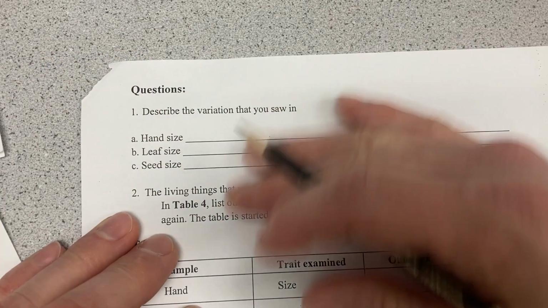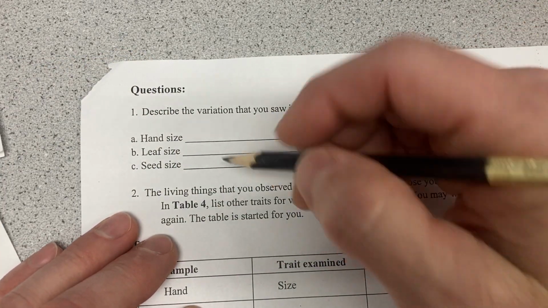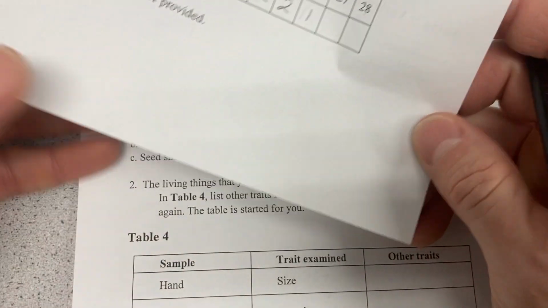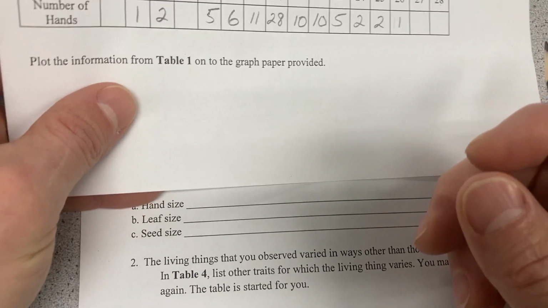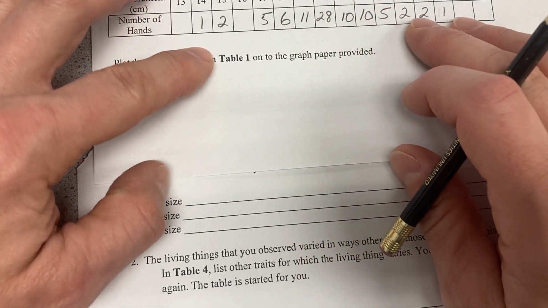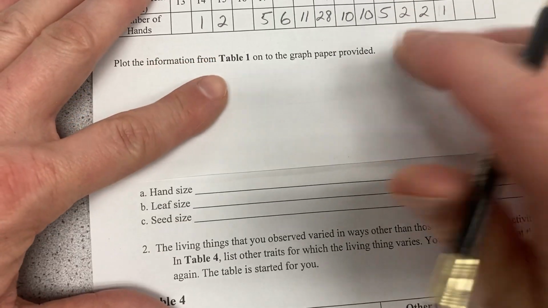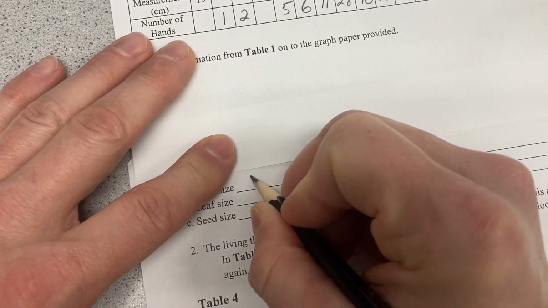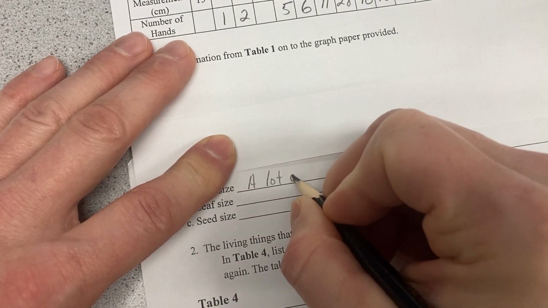Let's describe some of the variation that we saw in some of these things. So let's glance first at the hand size. Okay. There was a lot of variation in hand size, wasn't there? Yeah. So, and I can just say that, right? There was a lot of variation.